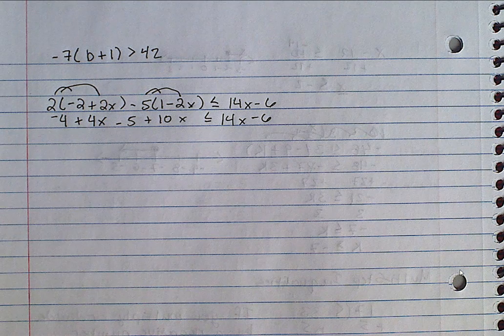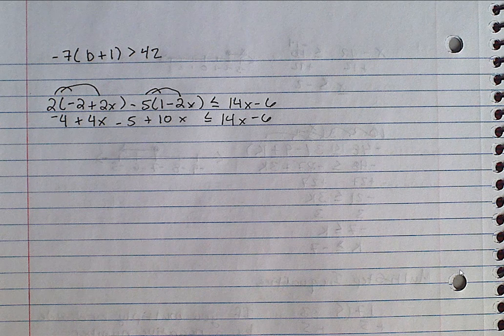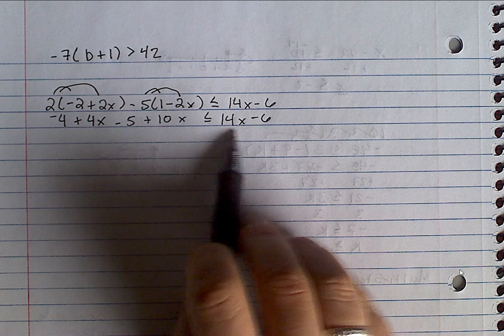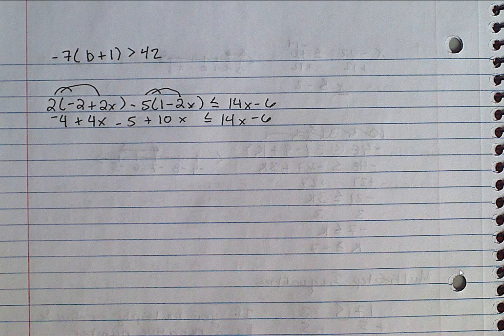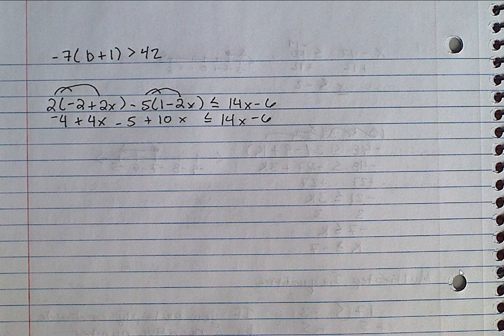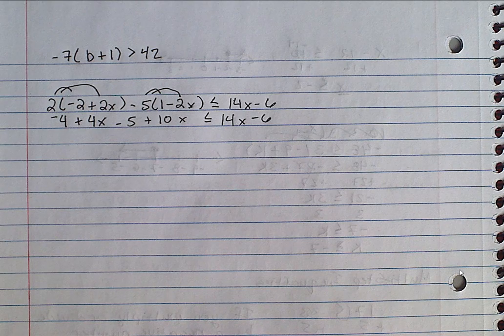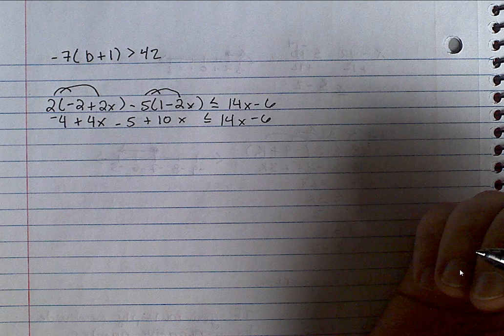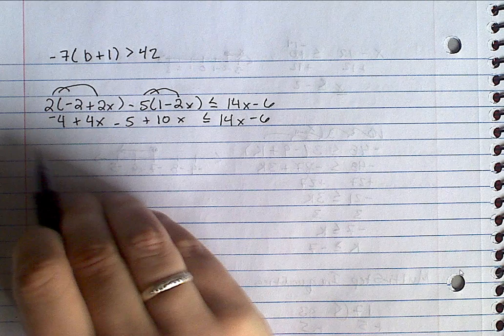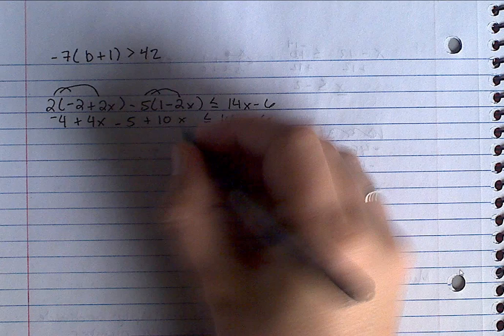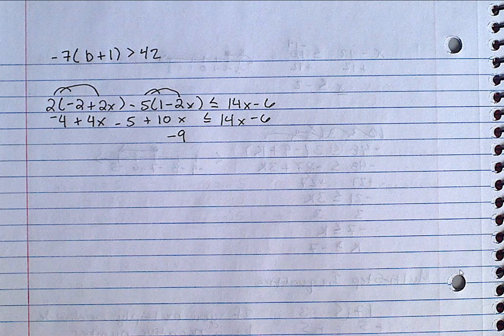So distributing is the first step. What's the second step, Michael? Combine like terms. Are there any like terms on the right-hand side? Are there any like terms on the left-hand side? All kinds of them. So what like terms would you like to combine first? -4 and -5. When you combine those two, what do they turn into? They're both negative. Good. -9. Perfect.